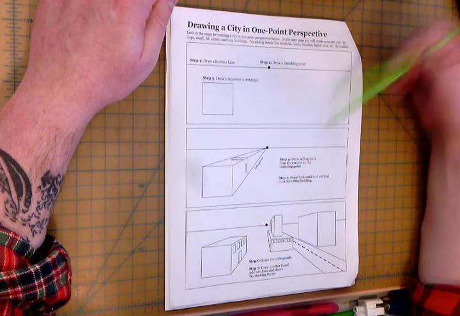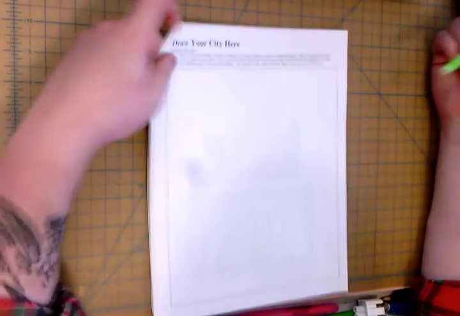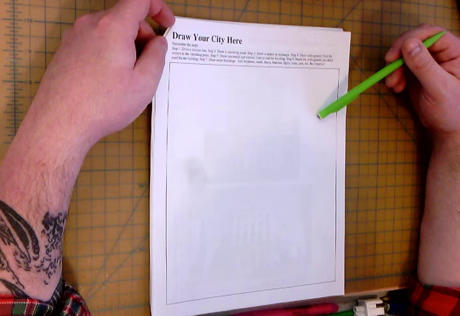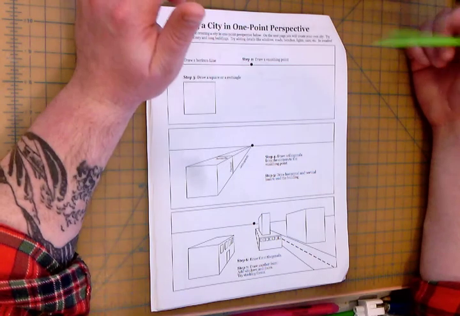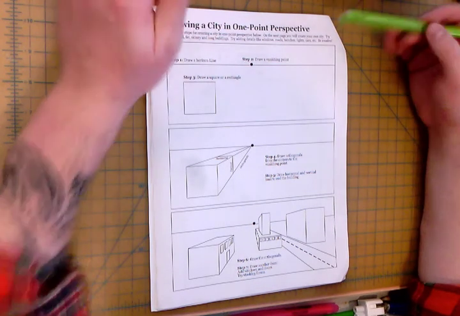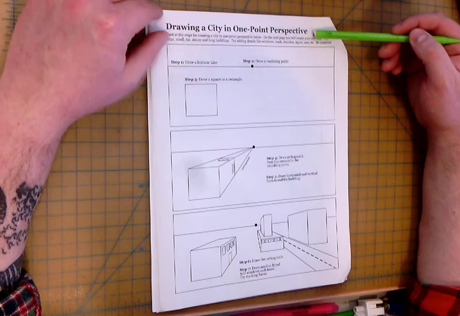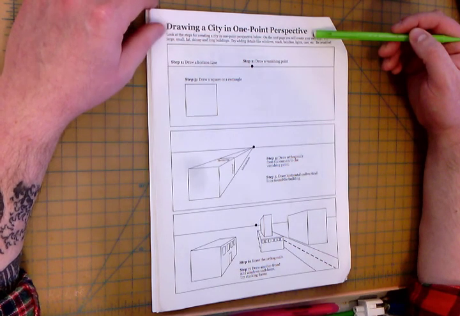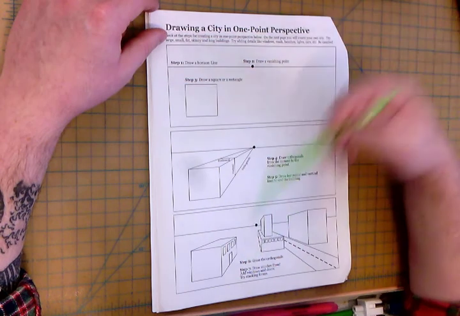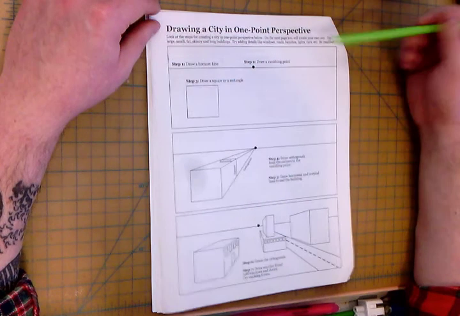You can also complete this either on the space provided, which is on the other side, the following page, or you can do this on a regular sheet of paper, which is what I will be doing. All right, so we're drawing a city in one-point perspective. It's a little bit different than drawing the inside of a room, but really it's not that different. The same rules apply, as you can see, moving down here, but let me just talk through them real quick.